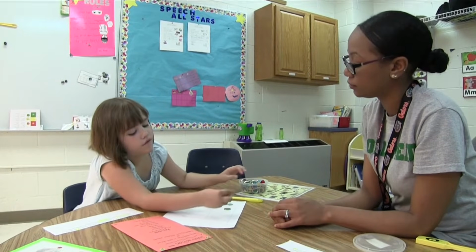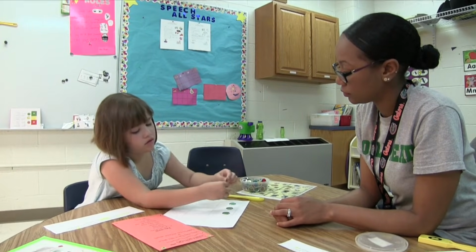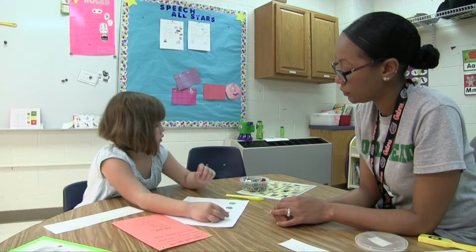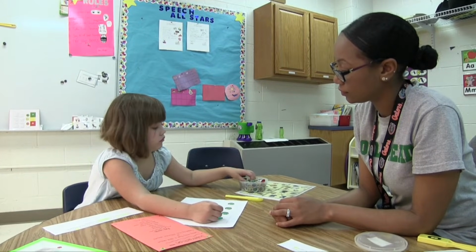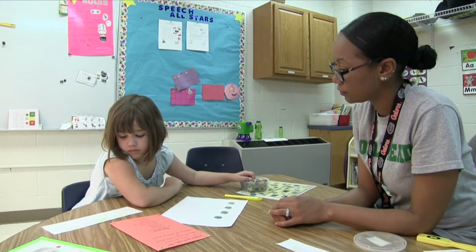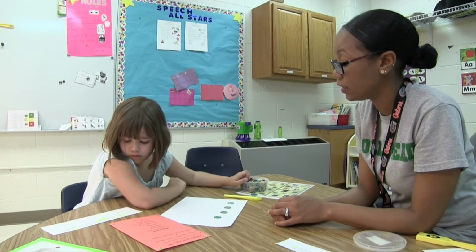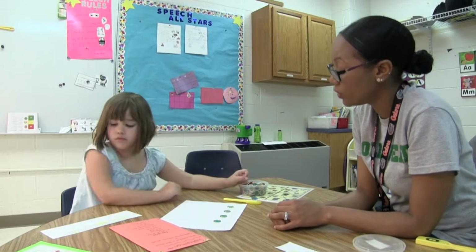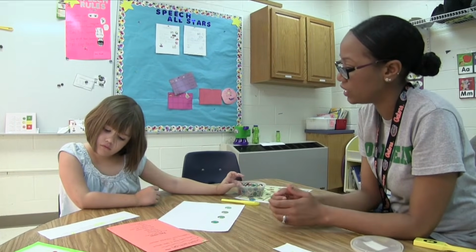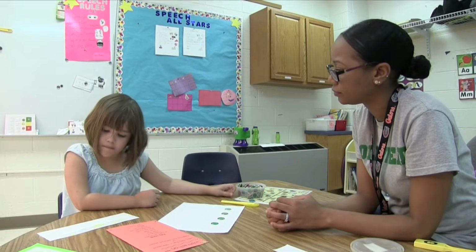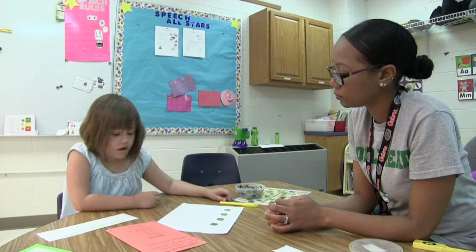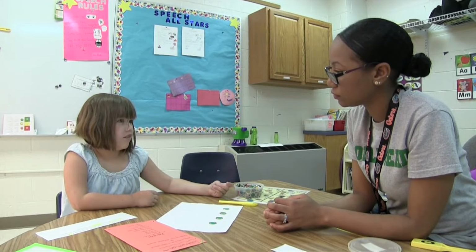2, 3, 4. And I like that you're reading the problem carefully so you can figure out what you have to do. So these are our 4 kittens. What happened to them? One of them wanted to jump out.